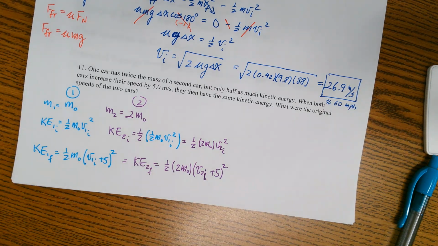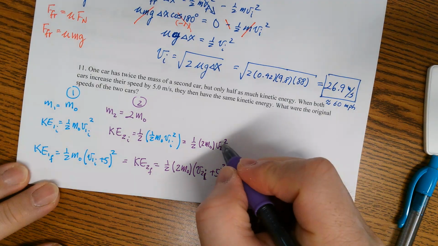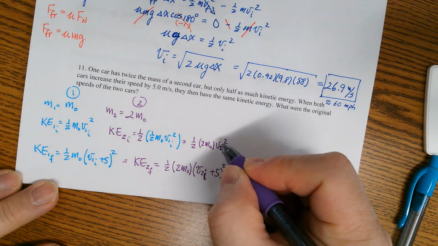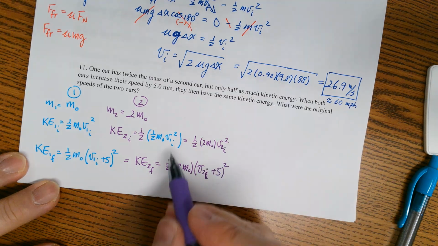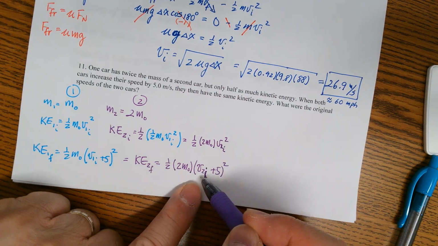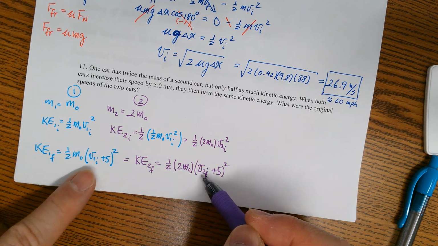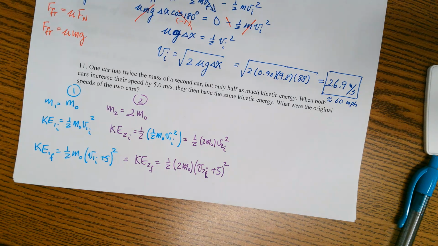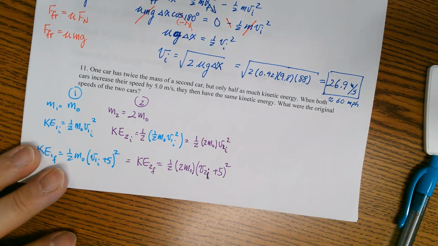Now we have everything pretty much set up. So we need to find out what this V2 initial is in terms of V1, so we can plug it in here to figure out what the initial velocity of car 1 is.